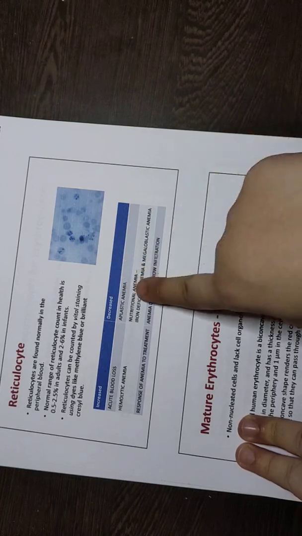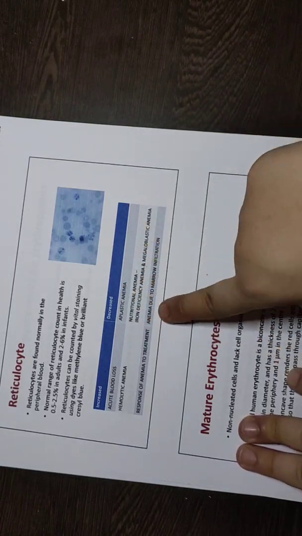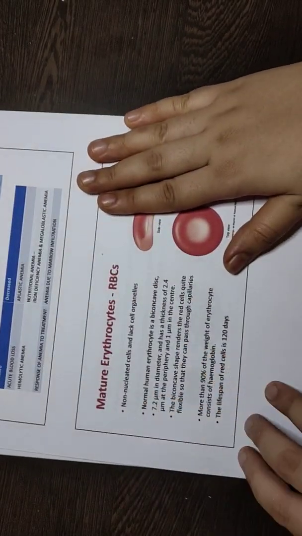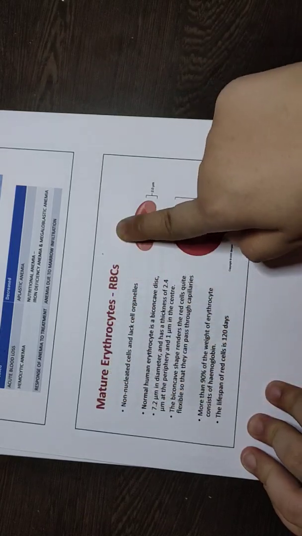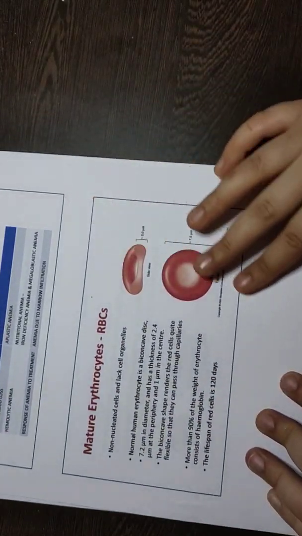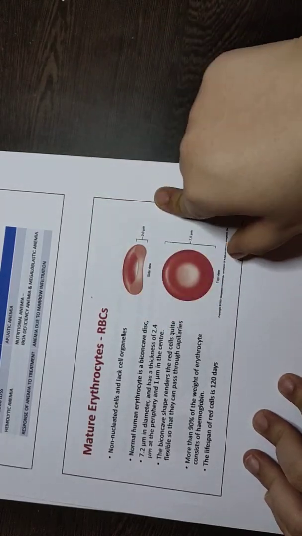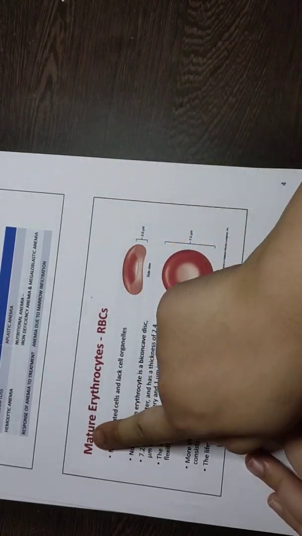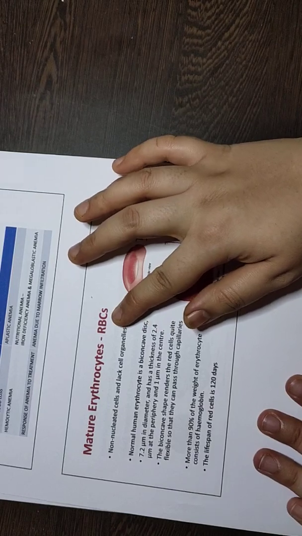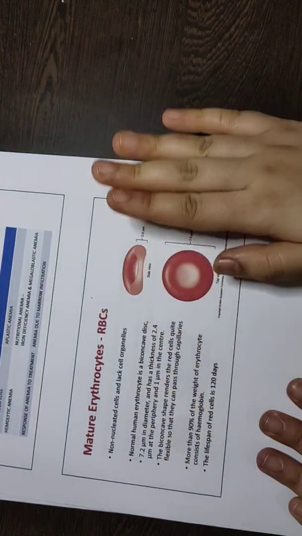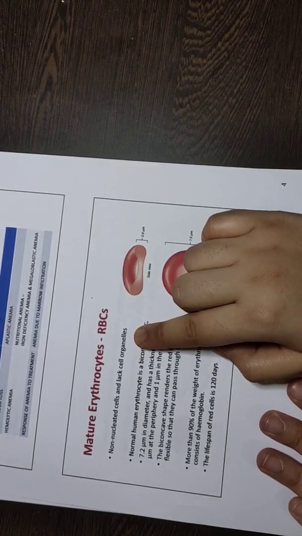Reticulocytes are decreased in case of aplastic anemia, nutritional anemia like iron deficiency and megaloblastic anemia, anemia due to marrow infiltrates like in case of cancers. Okay. Now, what is mature erythrocytes? See, these RBCs you must have seen in your biology. They are biconvex in shape. So what are the mature erythrocytes? Mature erythrocytes are non-nucleated, means they have no nucleus, they don't have cell organelles.